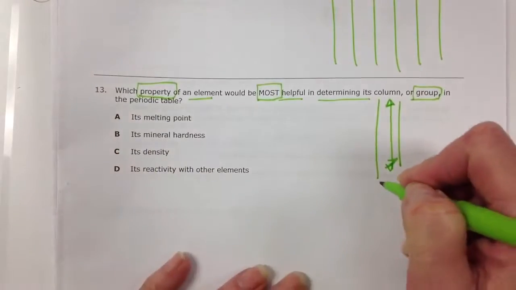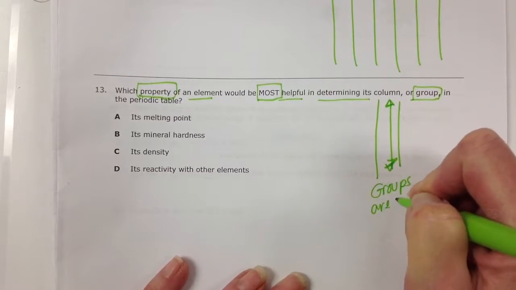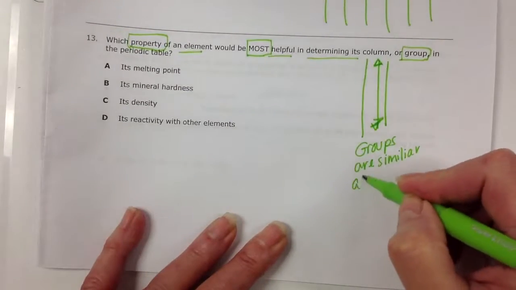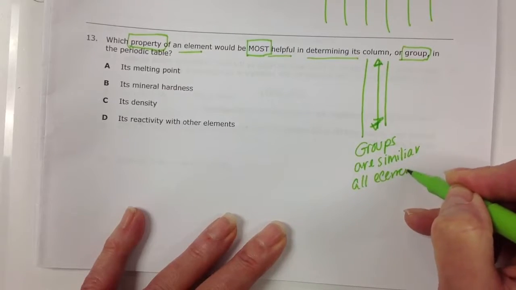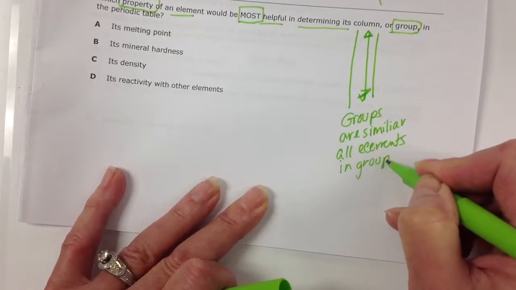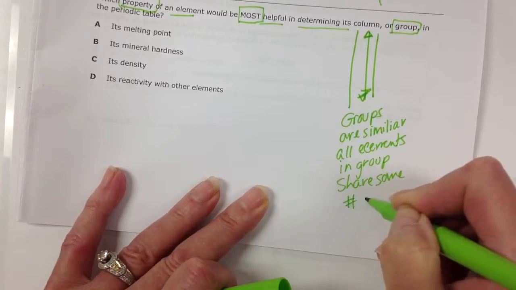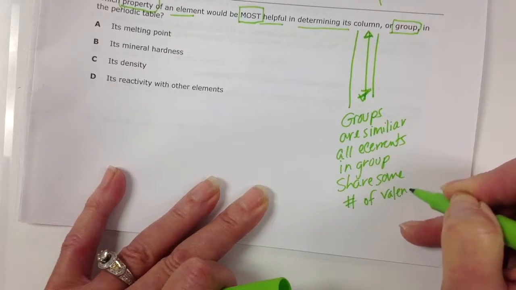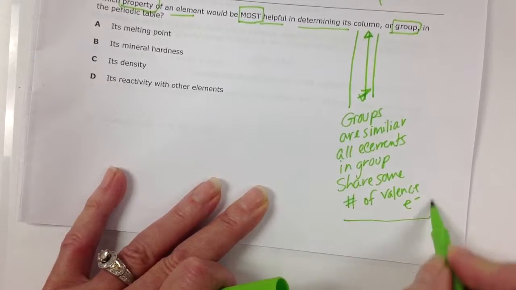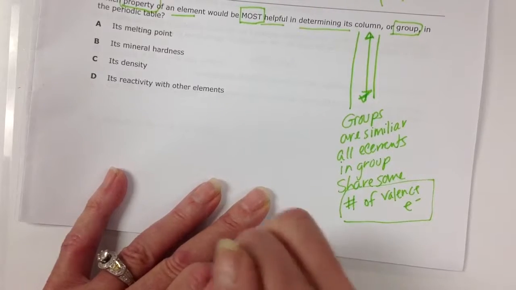So we're saying that groups are similar because all elements in that group share the same number of valence electrons. Okay. So, but what does this mean? What are those valence electrons responsible for? That's what we need to tie in now.